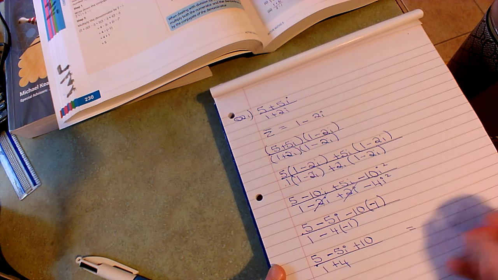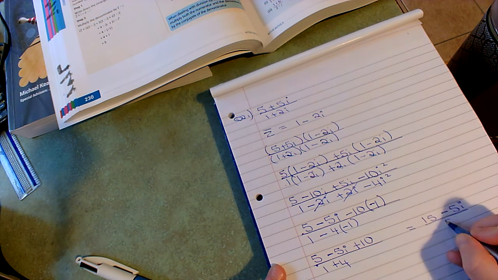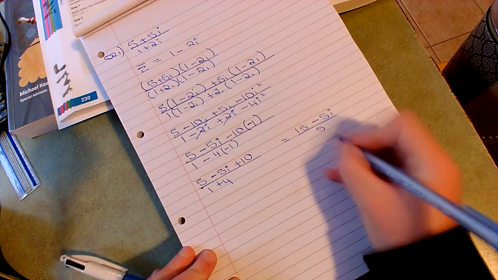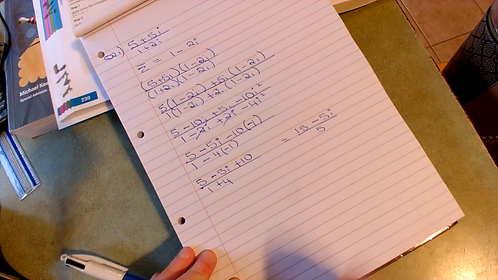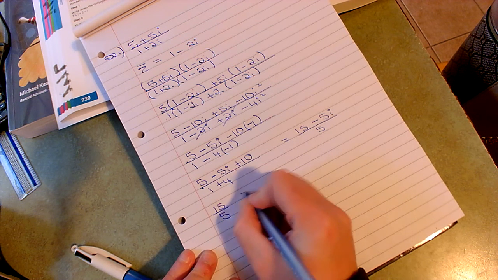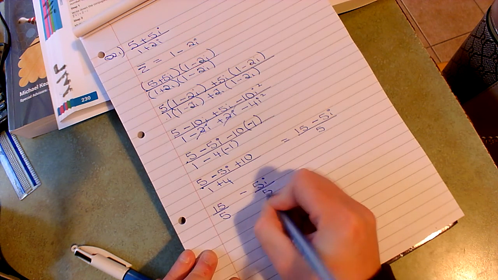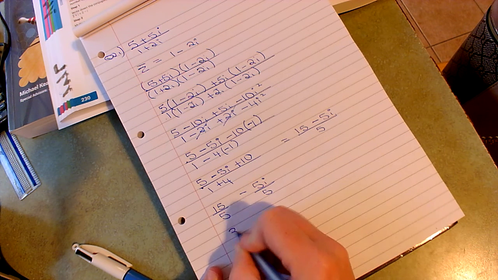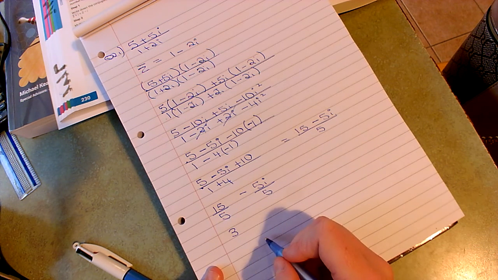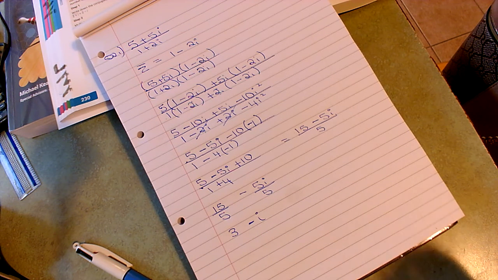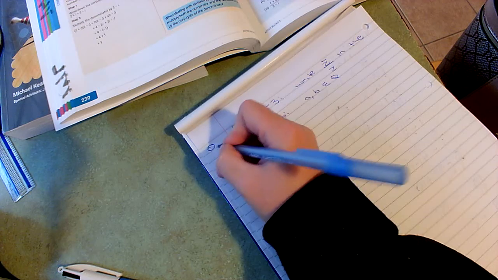So 5 plus 10 will give me 15 minus 5i all over 5. Okay, and we can break this down further. Every time I have something like this, a real number on the bottom, and I want to divide it, I separate them. So I have 15 over 5 minus 5i over 5, because both of these numbers are being divided by 5. So 15 divided by 5 will give me 3, minus 5i divided by 5 will give me minus i, and that's the final answer for that one. I'll run through one more example.